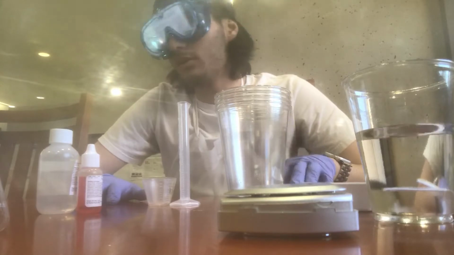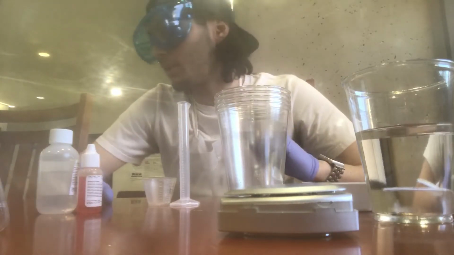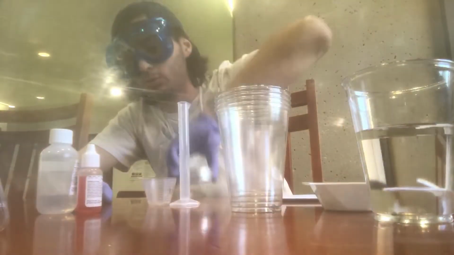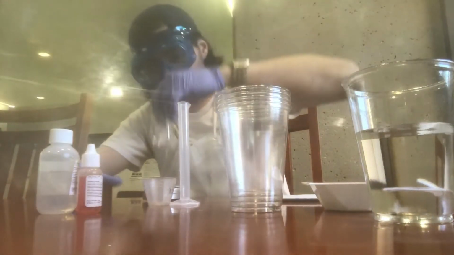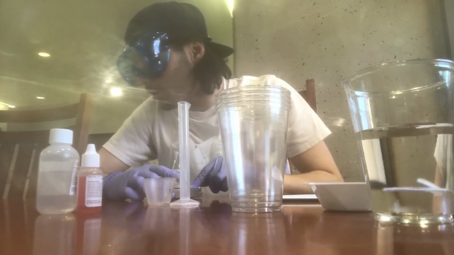Let's go ahead. The first thing we're going to do is place the 25 ml flask on the balance, turn it on, and record the mass.